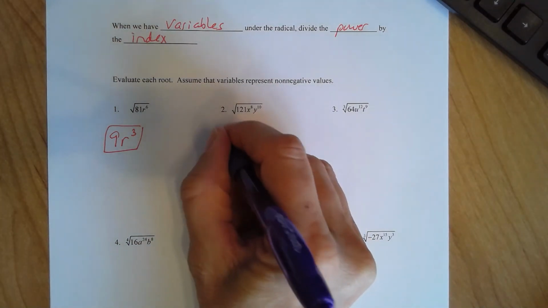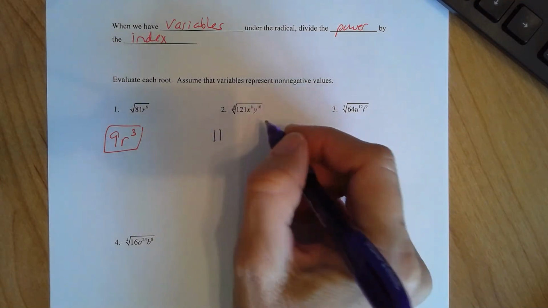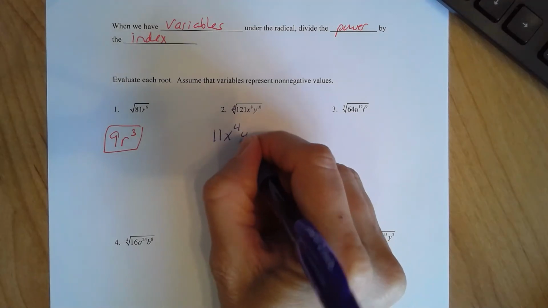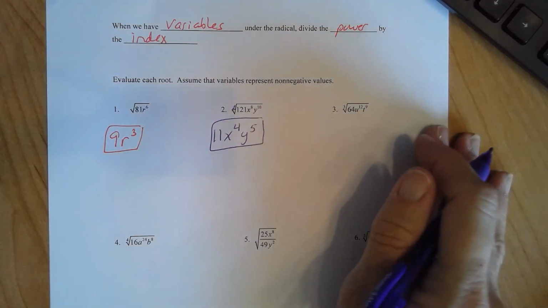What's the square root of 121? 11, because 11 times 11 is 121. We take power 8 divided by index 2. 8 divided by 2 is 4. 10 divided by 2 is 5. So we end up with 11, x to the 4th, y to the 5th.